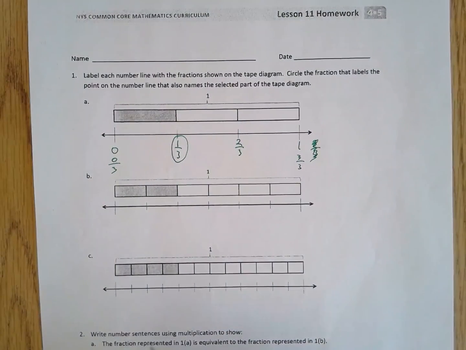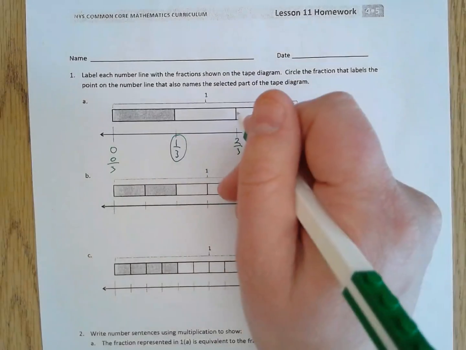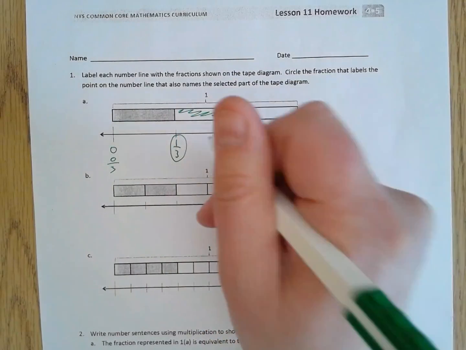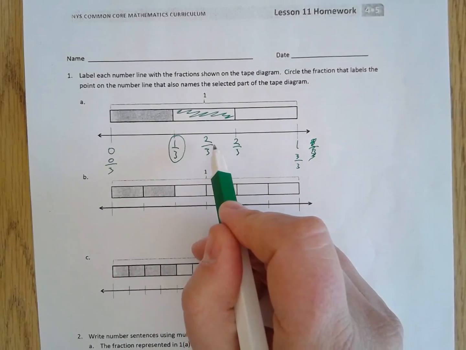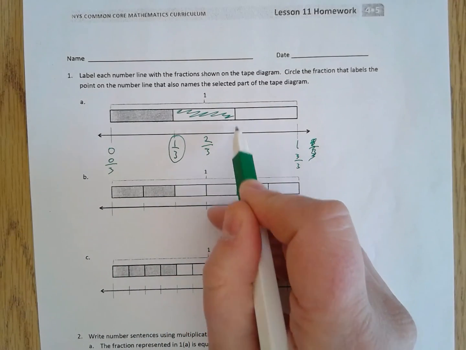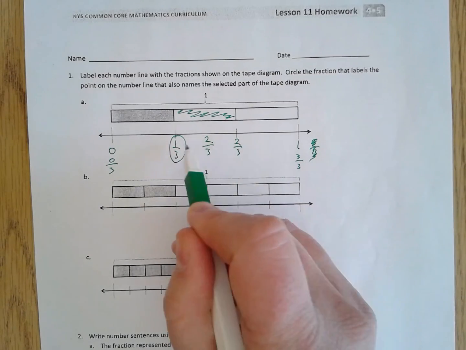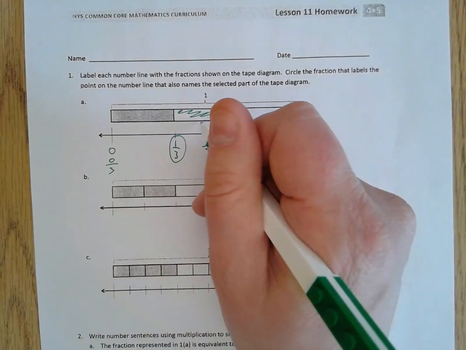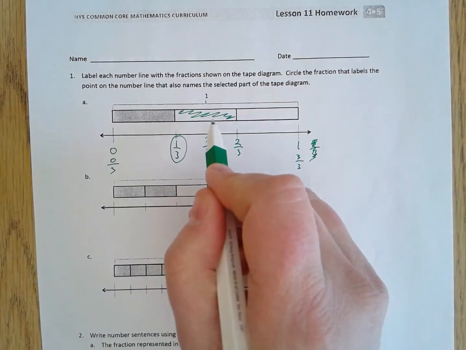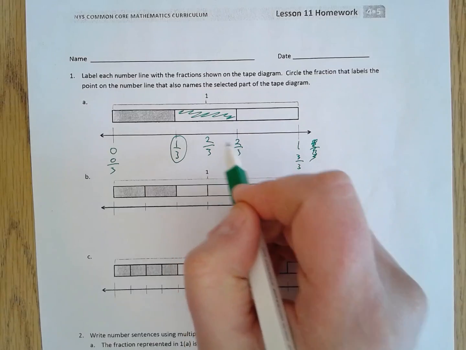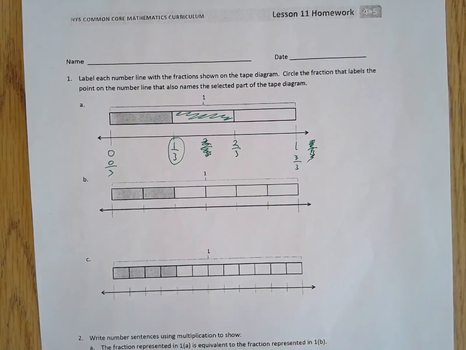Okay, earlier in the day, let's just look at this one here. If it was shaded up to here, a lot of them were putting the 2/3 here, but it was important for them to put it under the line at the end point, because 2/3 is an exact point on a number line. It's not just a general area. Yes, you could put 2/3 over this part of the tape diagram because that's 2/3, but we are looking at it on the number line now, so it needs to be an exact point.